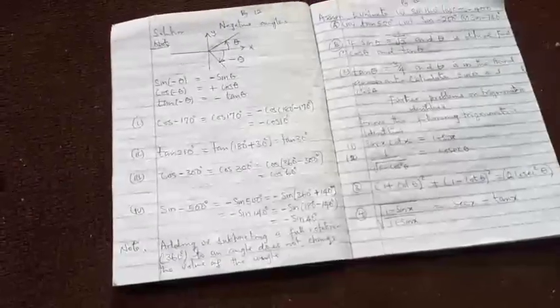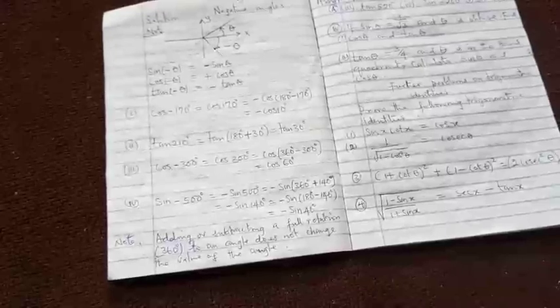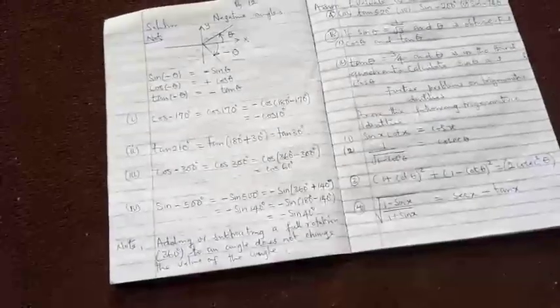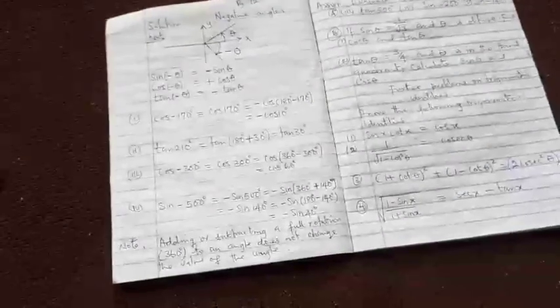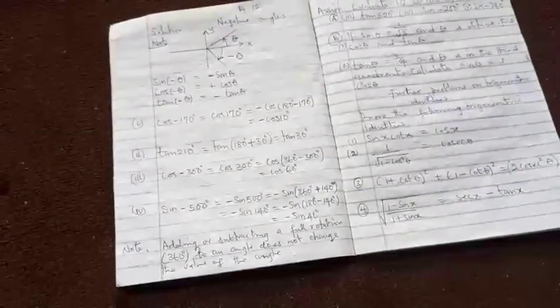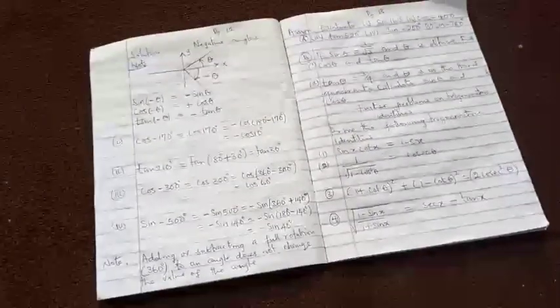Cos 300 could also be written as cos of 360 minus 60 degrees, which is cos 60 degrees. Sine minus 500 is minus sine 500, because it's a negative angle. I have sine of 360 plus 140, which will give us 500. And because 140 is in the second quadrant, we also have minus sine of 180 minus 140, which is minus sine 40 degrees. Now take note: adding or subtracting a full rotation, which is 360, to an angle does not change the value of the angle.